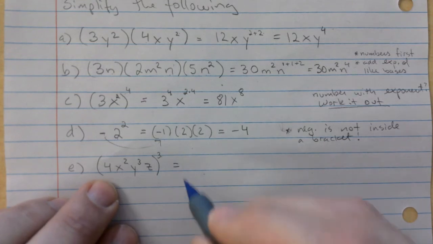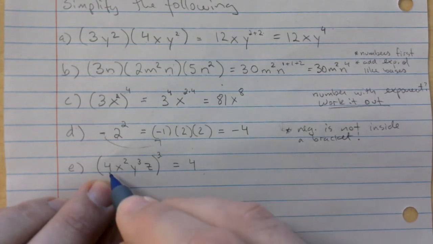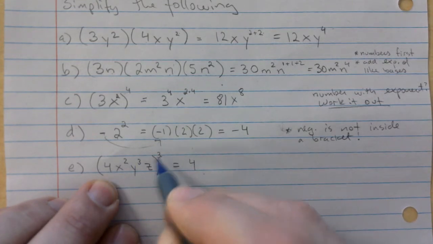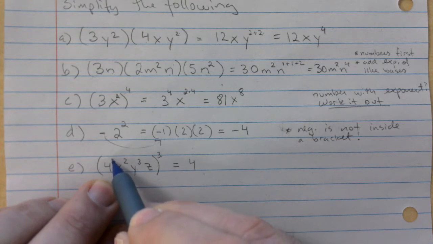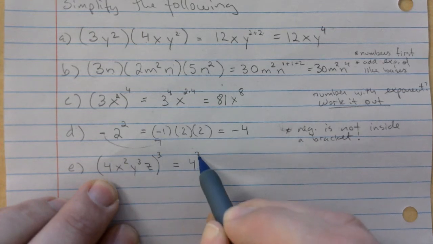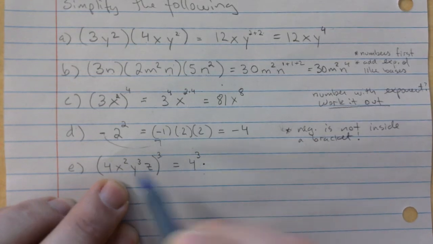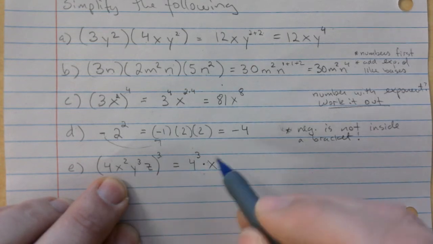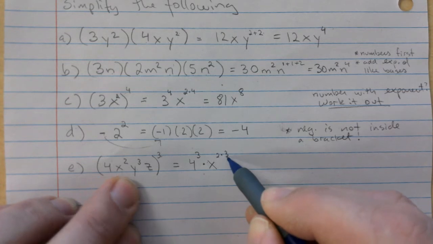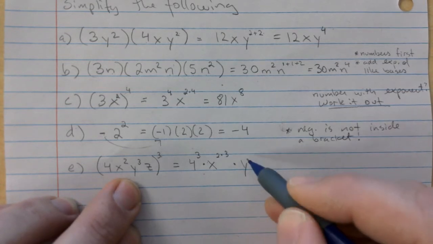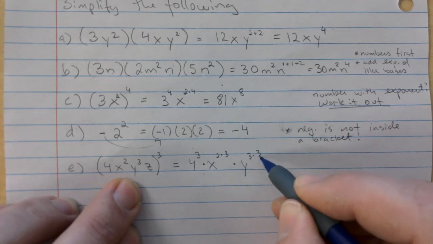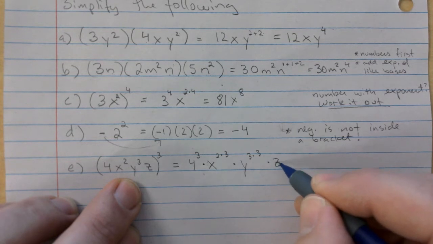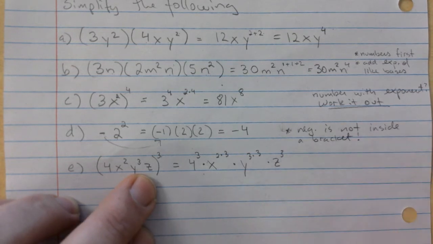So we have 4 to the power of 3, because it has an exponent of 1. So it's 1 times 3 is 3. And then x is 2 times 3, y is 3 times 3, z is 1 times 3, which is just 3.